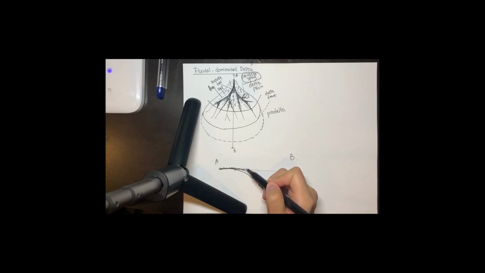And when the next episode comes in, the delta plain is going to grow to here and then deposit another inclined form, the progradation. We can see the pro-delta boundary is getting closer to the sea. The pro-delta is growing seaward.